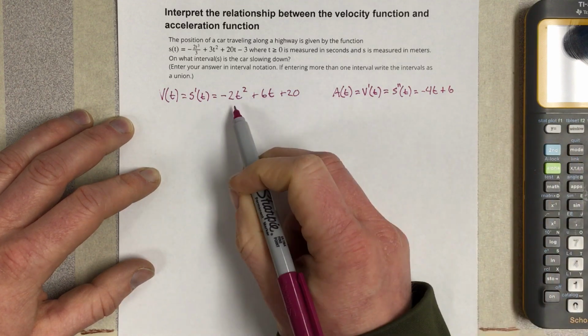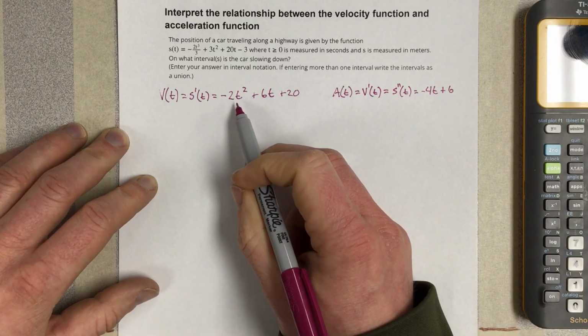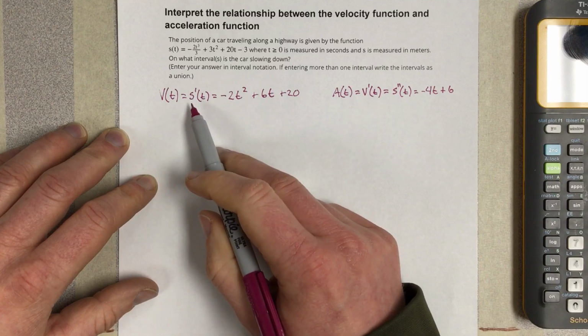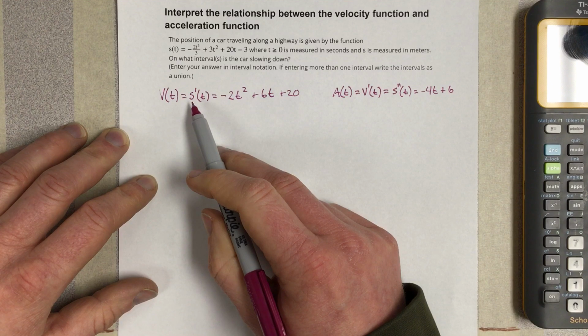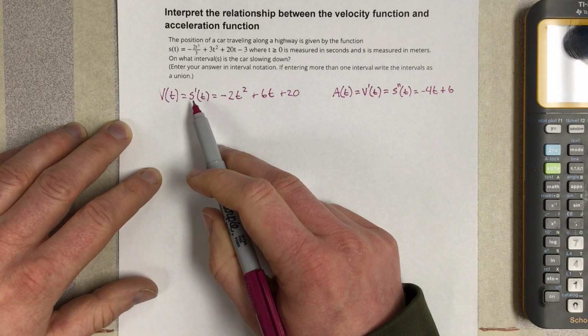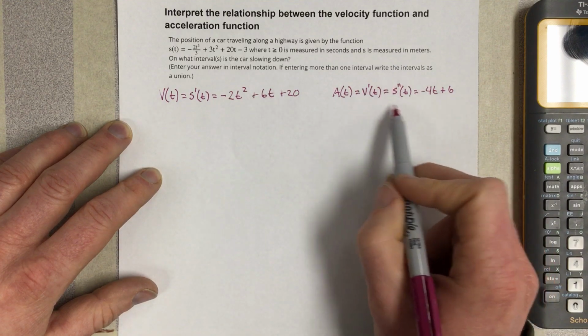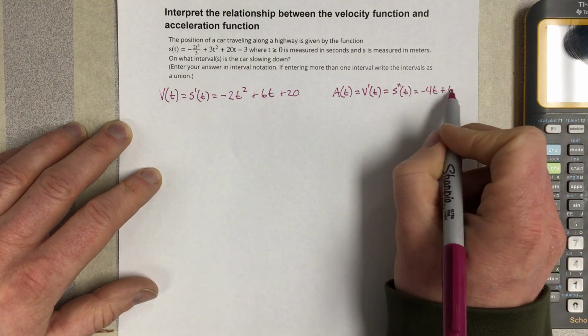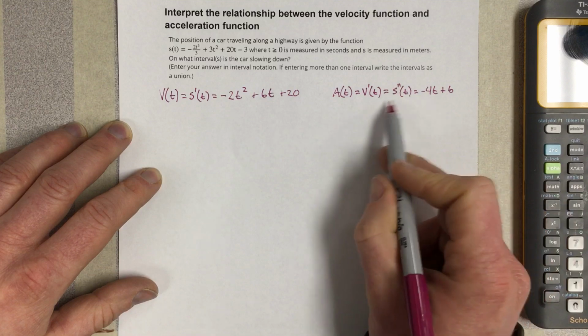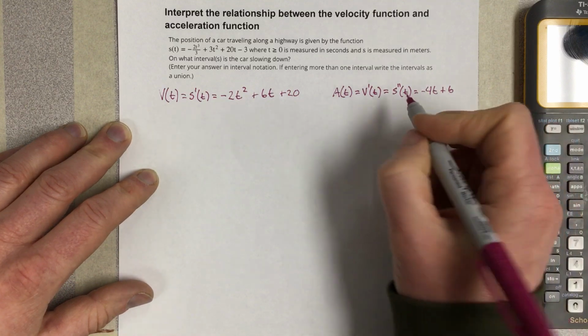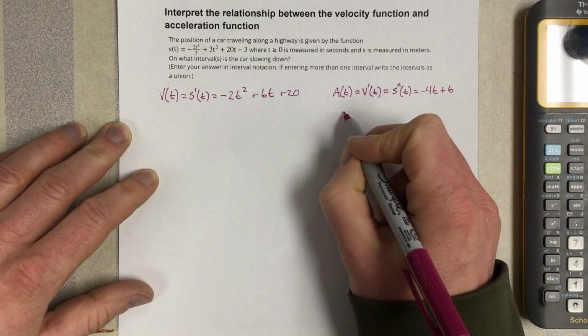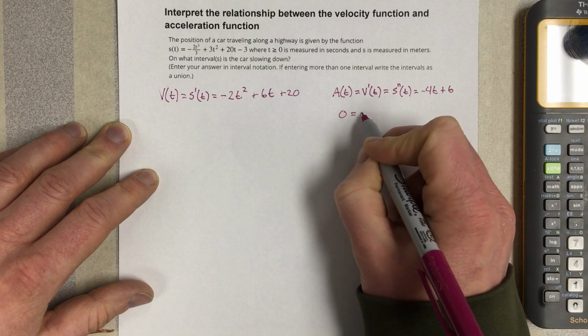Now I want to find where the velocity actually equals 0, because that's when we might have a switch in either going forwards or going backwards. And then I also want to find when the acceleration actually equals 0, because we also might have a switch in acceleration. So I'll set the acceleration equal to 0.